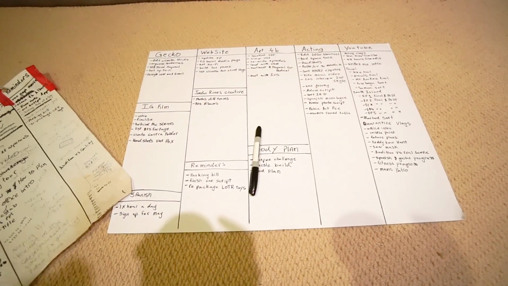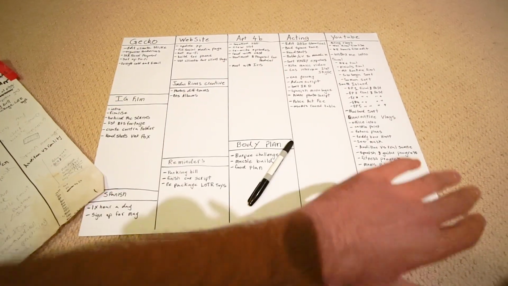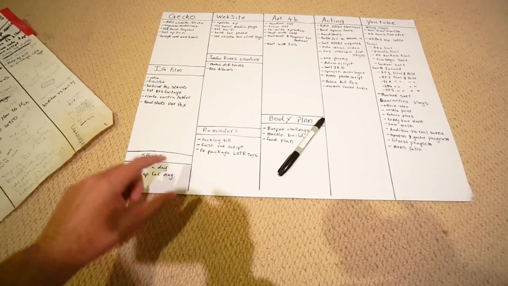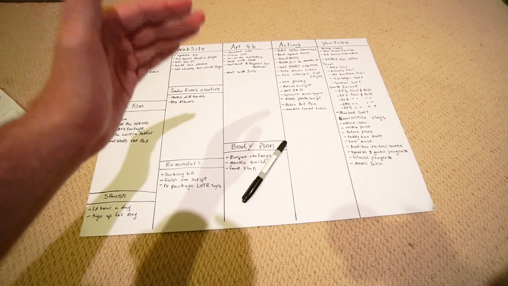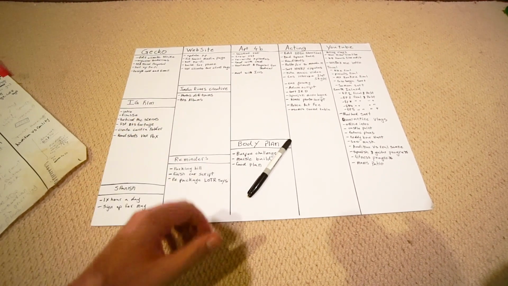But this is it. So just to recap, I have my 5 columns, which are my different projects. Smaller projects are smaller boxes within those columns, and then underneath them I have the tasks in order of which ones need to be done first or level of importance.